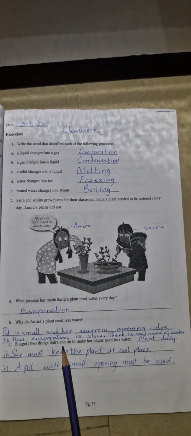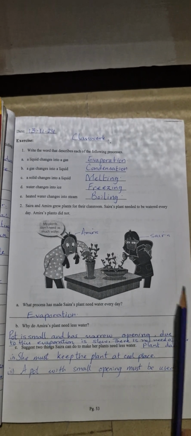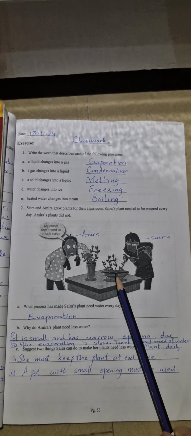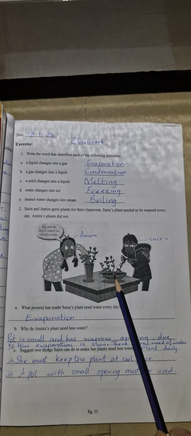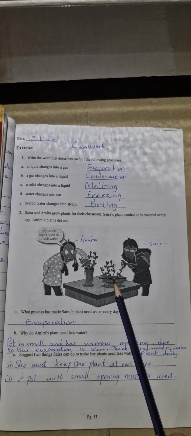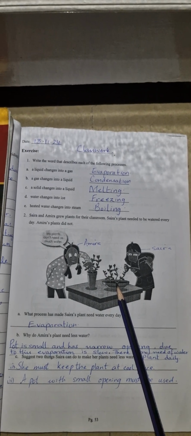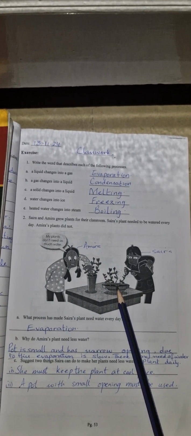Now suggest two things that Saira can do to make her plants need less water. What should Saira do? Should she keep on watering it daily, or keep it in a small container with a lesser opening, or the pot should be small and have some narrow opening?